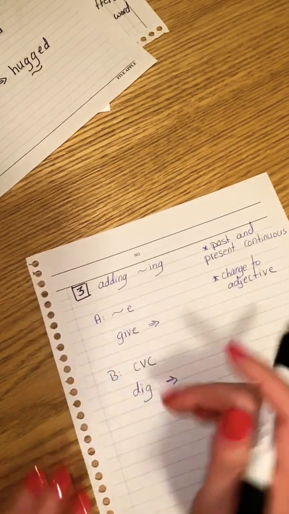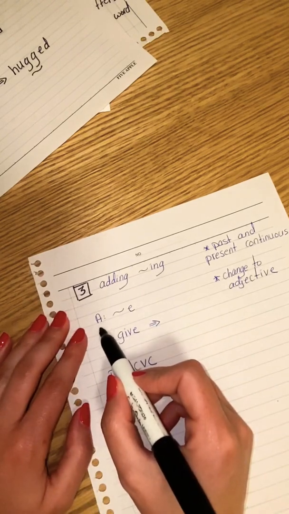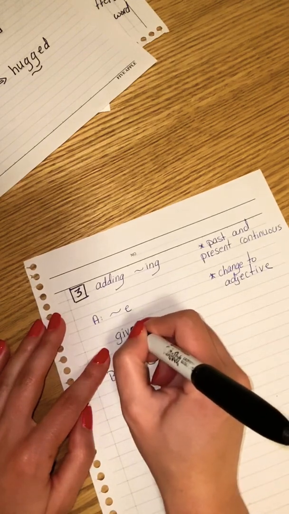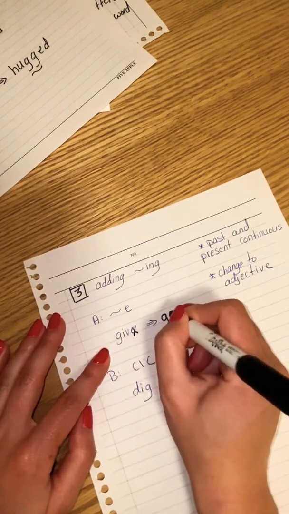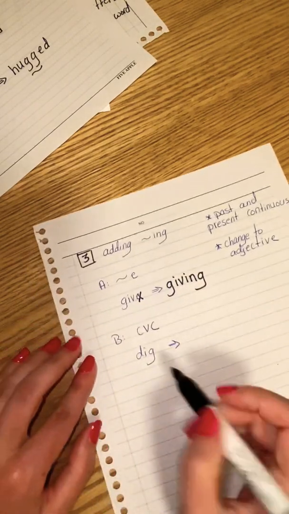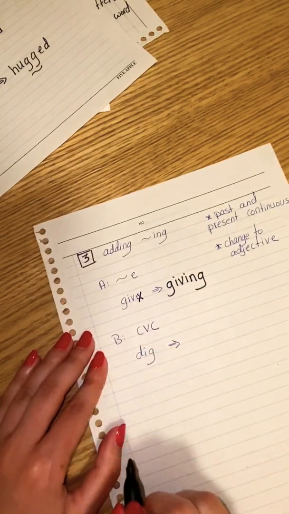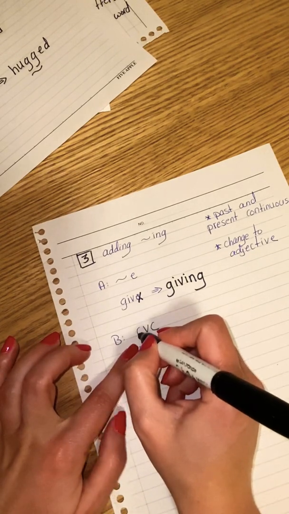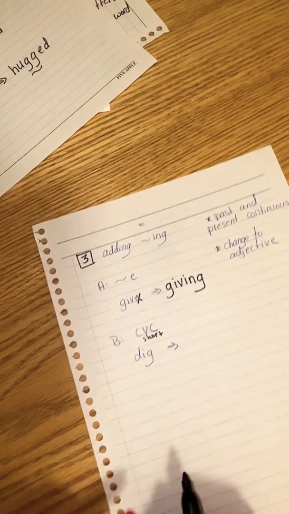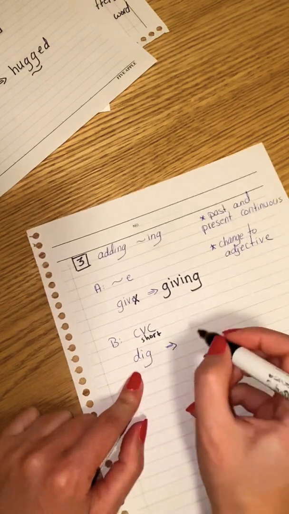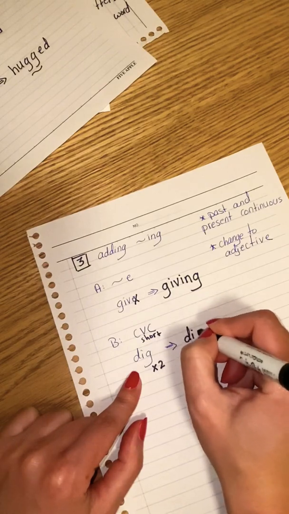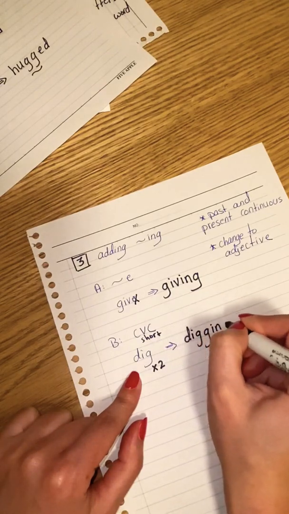Okay, so rule A, when the word ends with an E, like the word give, I cross out the E and add ing. As for rule B, which is the CVC rule, and again, this is a consonant, a vowel, which is a short vowel, and another consonant, just like the word dig. So what do I do? I double the consonant and add ing.